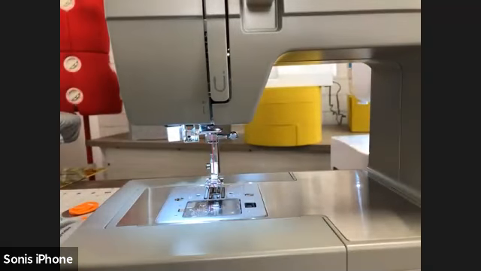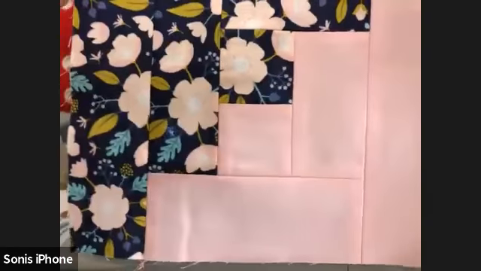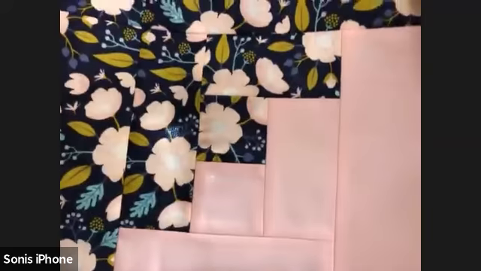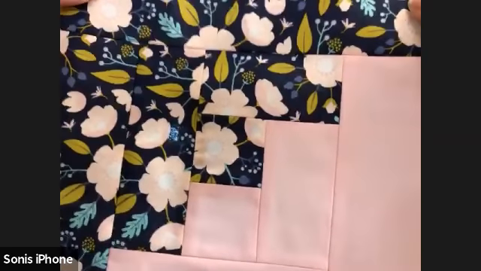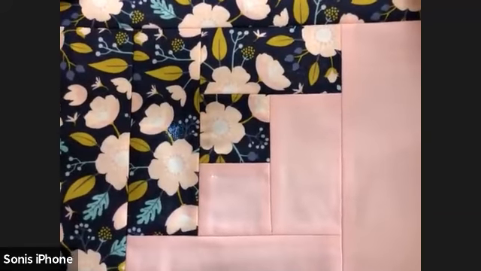So with the 1/4 inch foot, I'm not going to do a lot of piecing today. I just want to share with you, but I did have the fortune of having this fun fabric, right? Last time we talked a little bit about the hand of fabric and that sort of stuff. I just think this is so pretty.